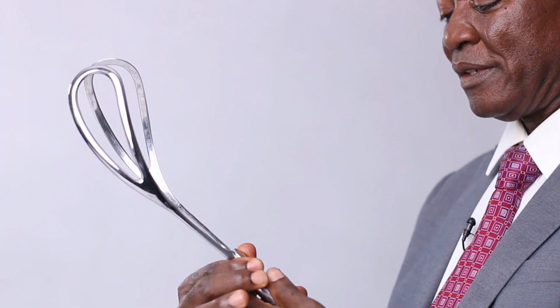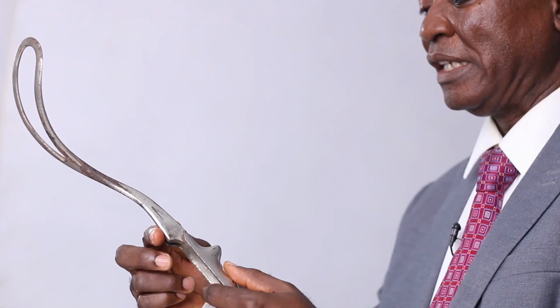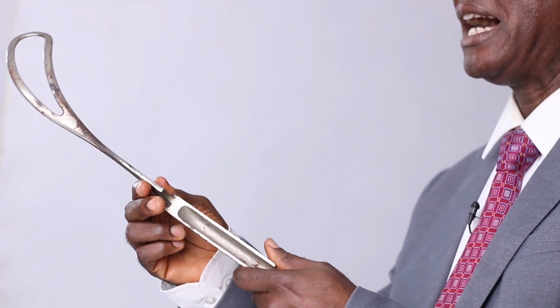And where the blades articulate is called the lock. And this lock can be of two varieties. This forceps that I'm holding is called the Wrigley's forceps, and the lock is an English lock. It locks. Unlike the French forceps, the Kielland's, which has a sliding lock.